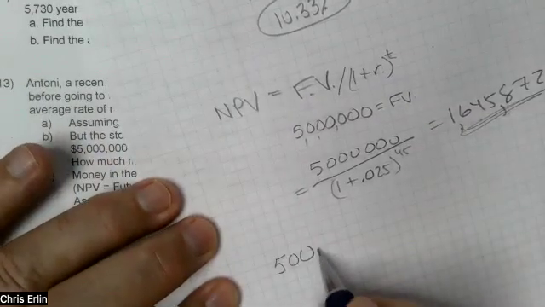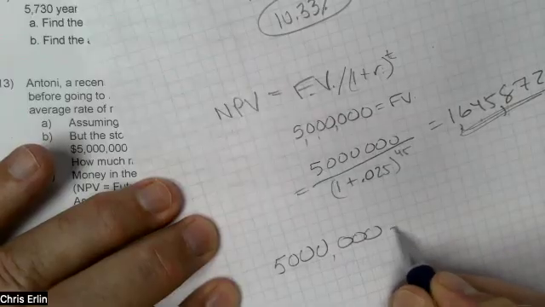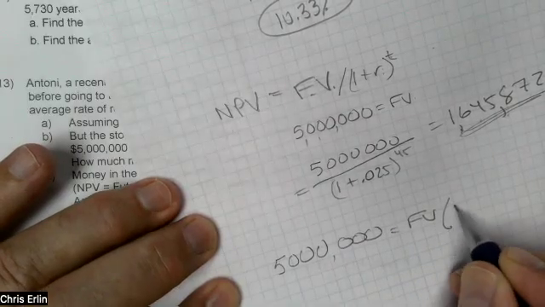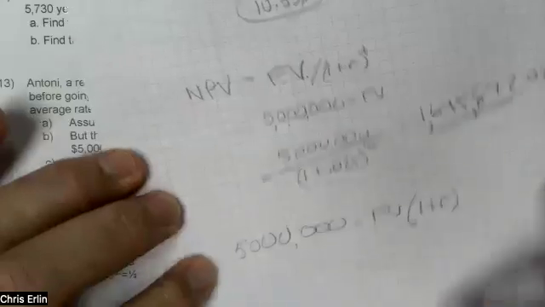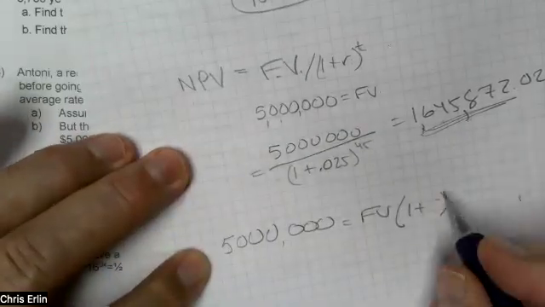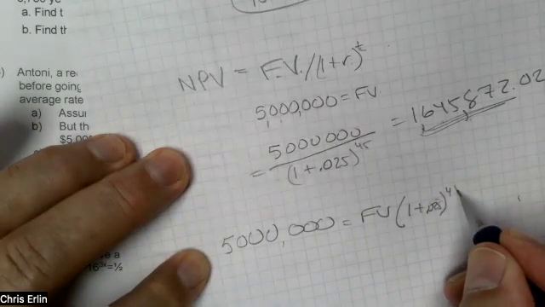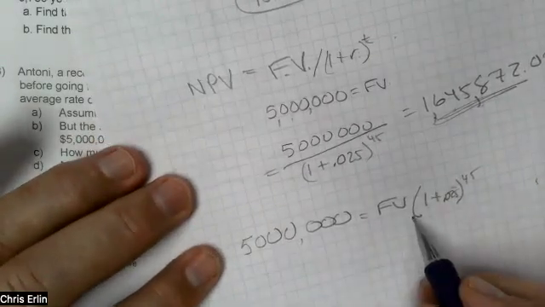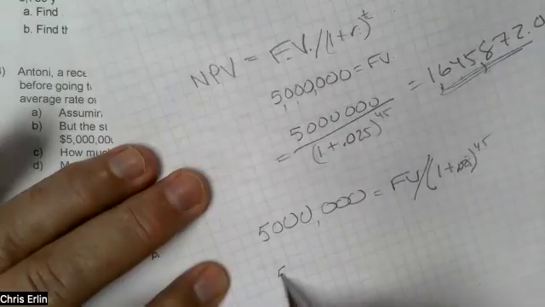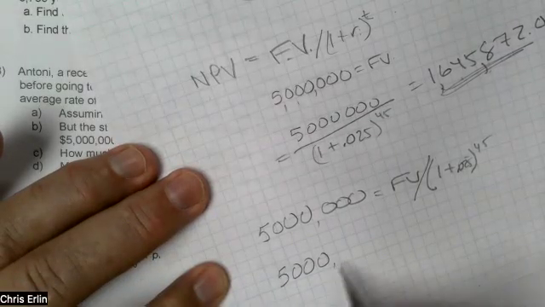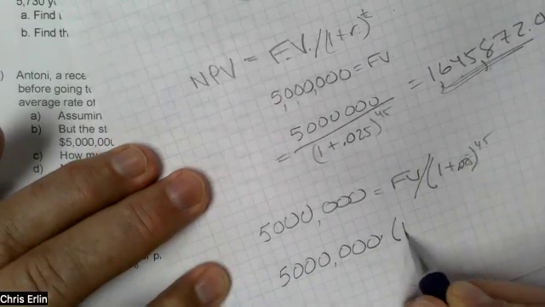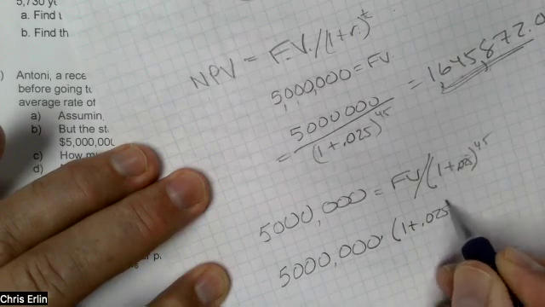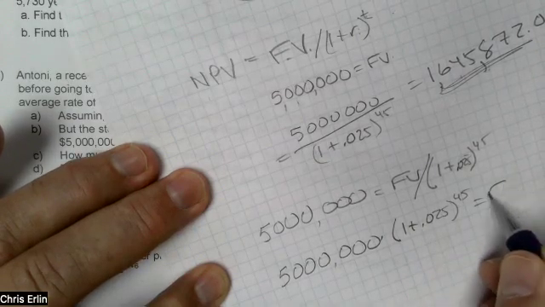And we could do this backwards. We could say if we have $5 million today, what would be the future value at that same rate of return, where we've got this 2.5%, 0.025 over 45 years of an inflationary loss. So now we'd be multiplying both sides by this. We'd take 5 million times 1 plus 0.025 to the 45 is equal to future value.